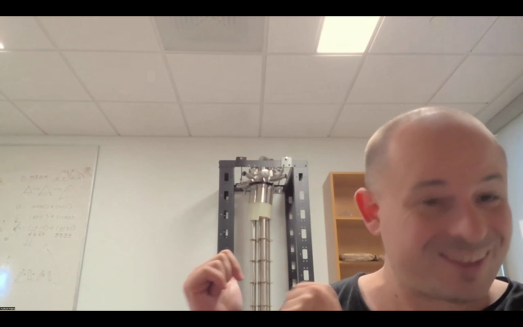By the way, for those of you who are curious, that's actually a dilution refrigerator. Sorry about that. I find this kind of stuff pretty cool.